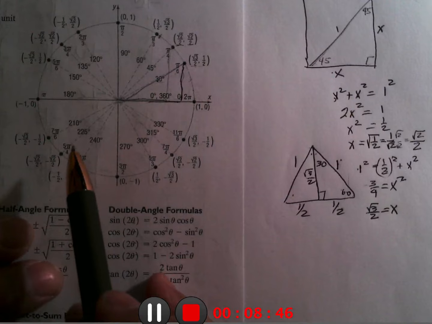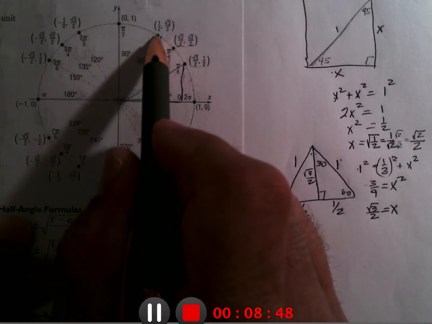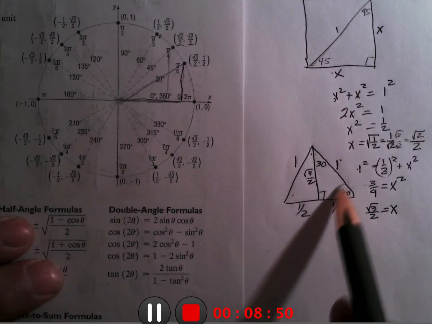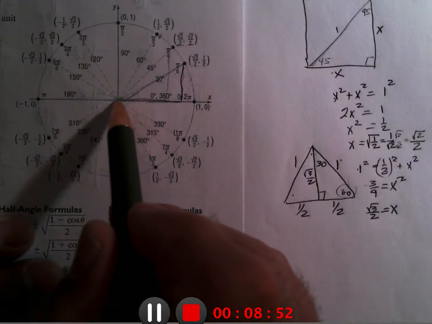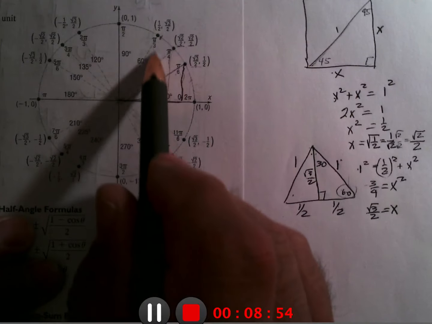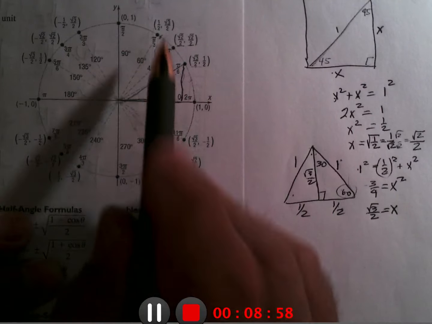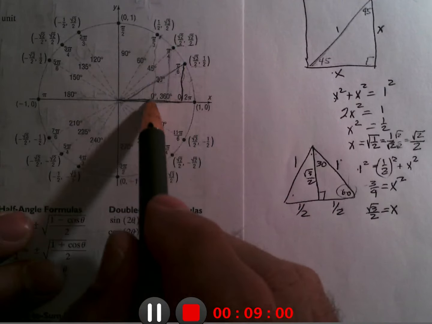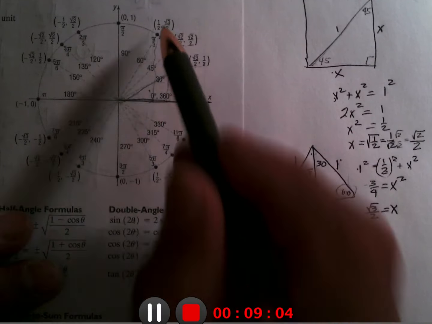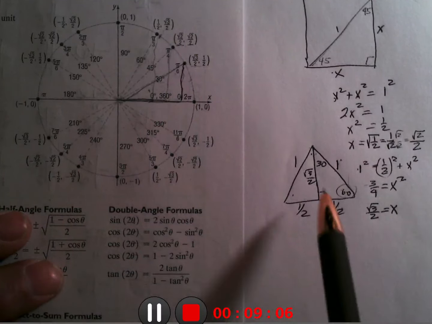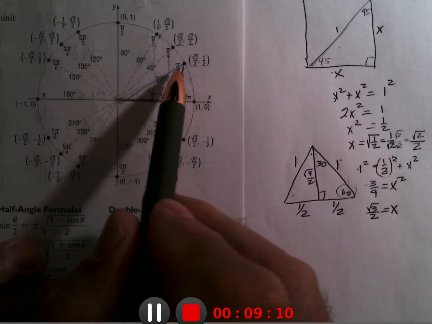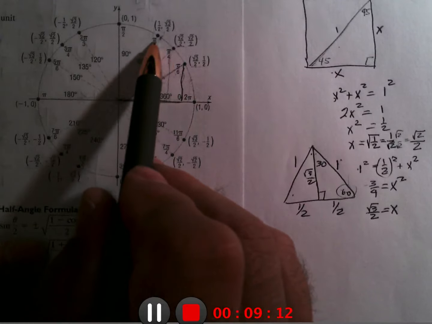If you go to 60 degrees, which is in here, to get there, you go the leg and the leg, and you get that. But now the short leg's here, so the x is a half. The long leg, square root of 3 over 2, and the hypotenuse is still 1. So it comes from these two triangles making a special set of angles. Pi over 6, pi over 4, pi over 3, pi over 2.